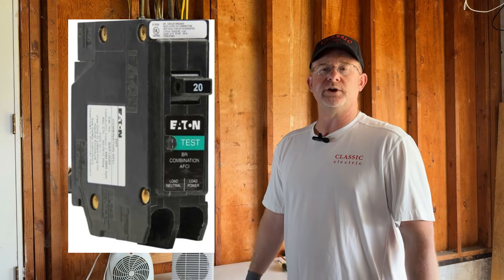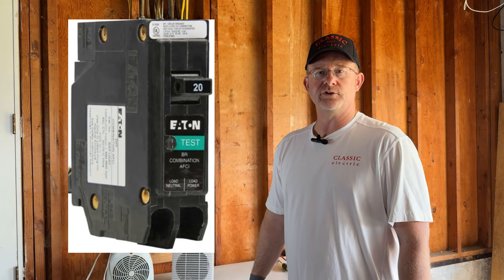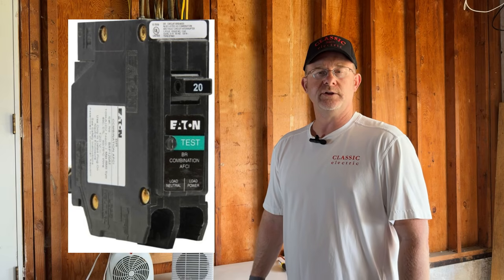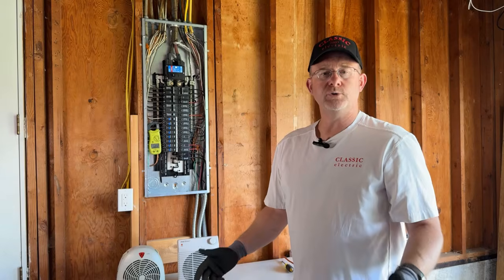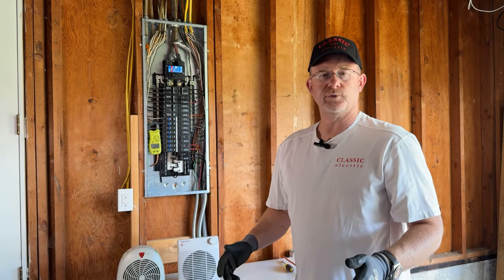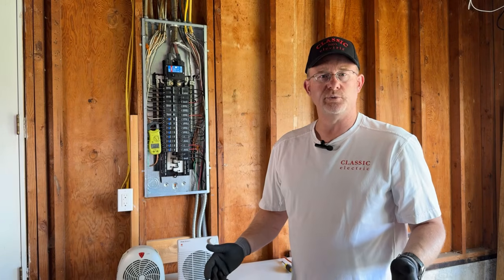And then there's arc fault breakers that have come on in the last 20 years, and they're starting to get a little older now, and what those are for is detecting loose wiring. So we're going to talk about that. So let's get started. All right, so the most common one of the three is an overload situation.